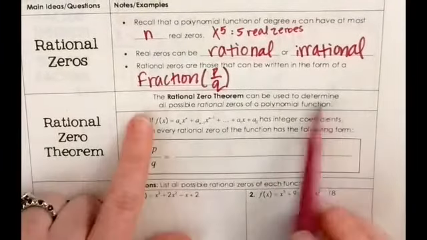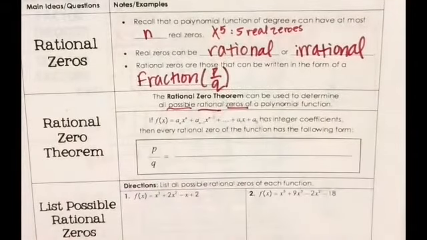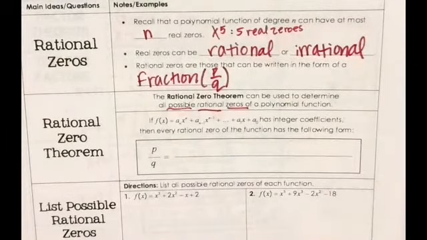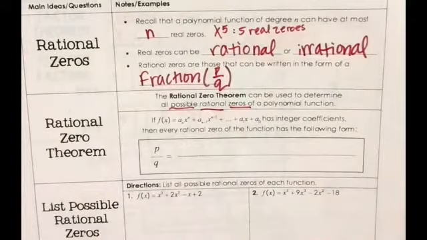Okay, so the rational zero theorem can be used to determine all possible rational zeros of a polynomial function. So we're getting back into these polynomials that I cannot factor by grouping. Now that we're in pre-calc, we have to learn other ways to factor a polynomial, because we can always factor a polynomial. We just have to figure out what the factors are if it doesn't work in our usual way. The first way we're going to figure that out is by using this rational zero theorem.